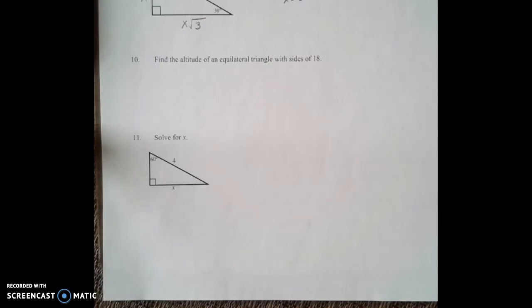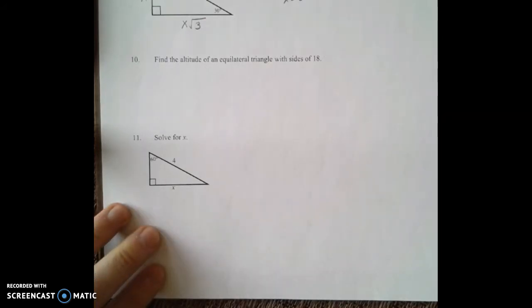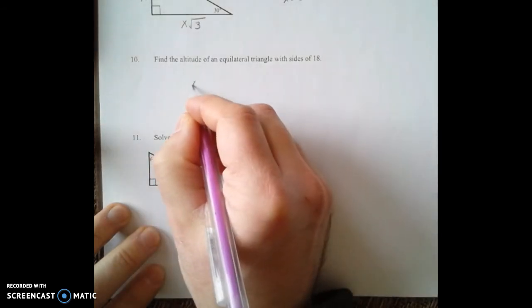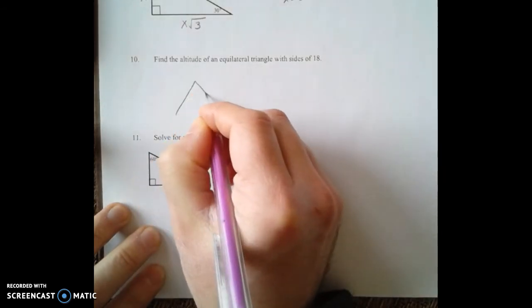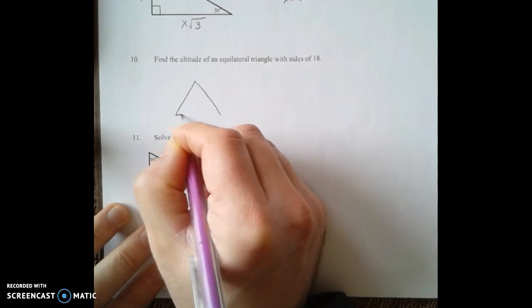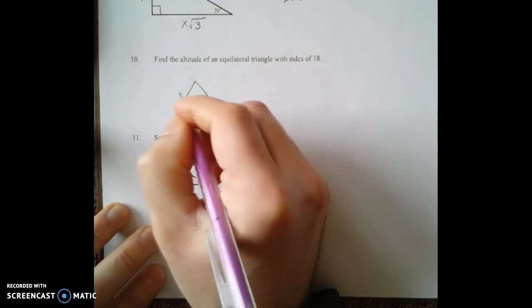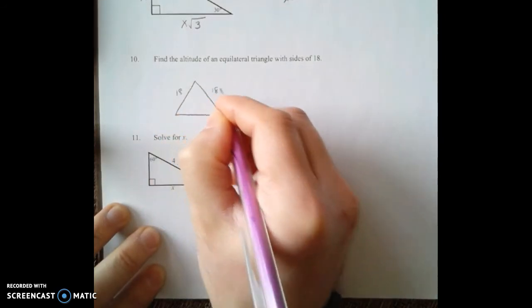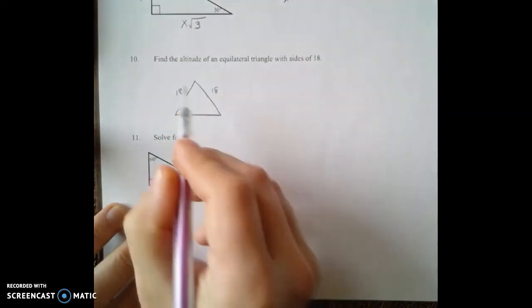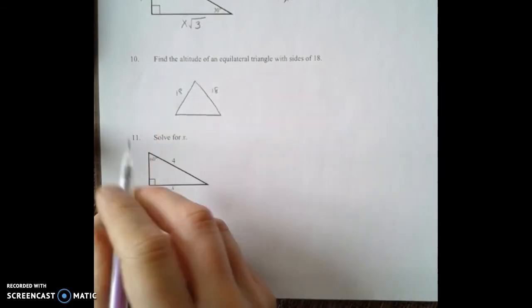In question 10, they want us to find the altitude of an equilateral triangle with sides of 18. So I can go ahead and draw in an equilateral triangle. Equilateral means all 3 sides are the same. So all 3 of these sides are 18. So I'm going to write 18 here, 18 here. This one also is 18. And they want us to find the altitude of that triangle.